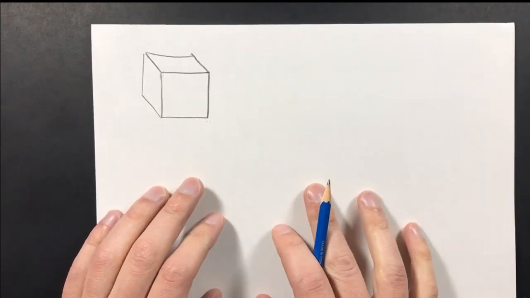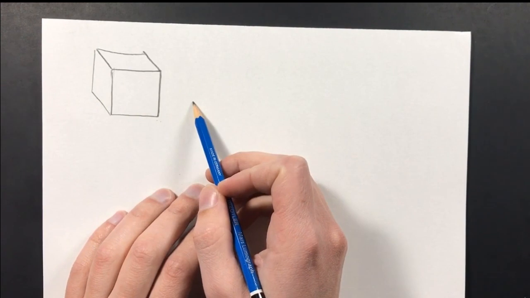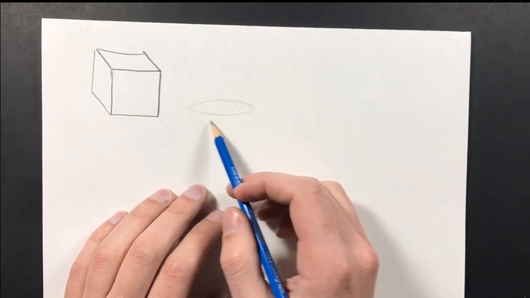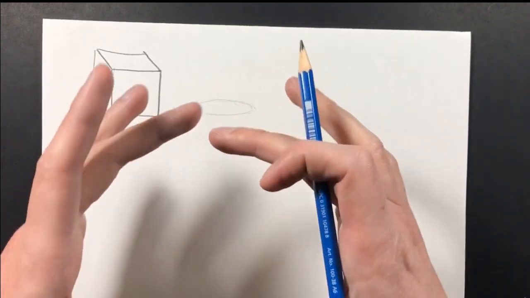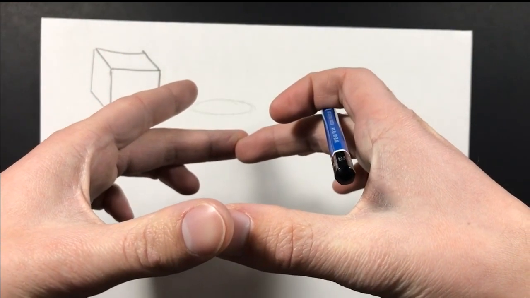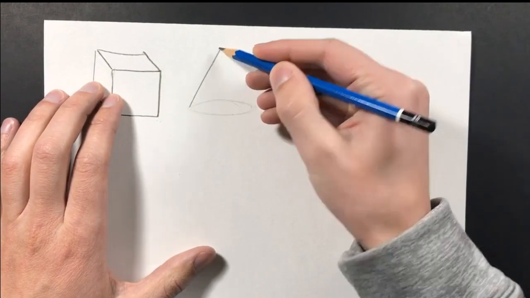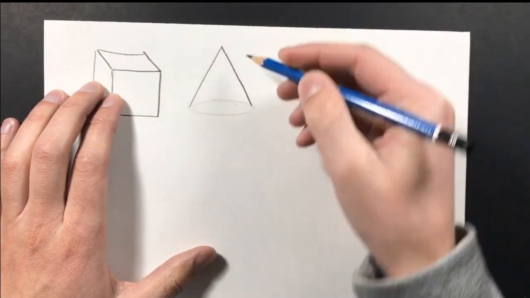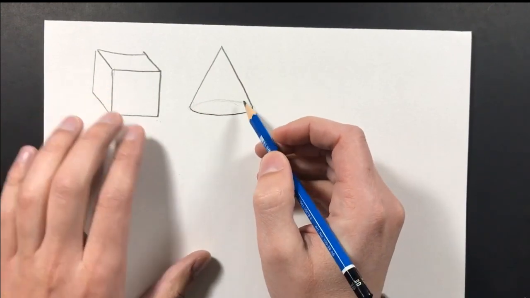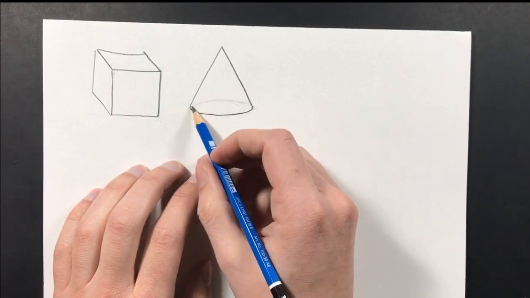Let's try another shape. Let's say we wanted to create form in a cone. Well, we first need to draw the base, which is going to be an oval. Because this is a circle base in perspective, if we have a circle like this and we're looking at it from this view, you see how it turns into an oval? That's perspective. So let's draw the peak of our cone, just like so, and then we'll draw that rounded bottom. So now we have a cone, and that has some form to it, because we can see that bottom edge.